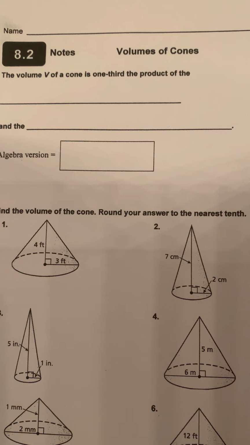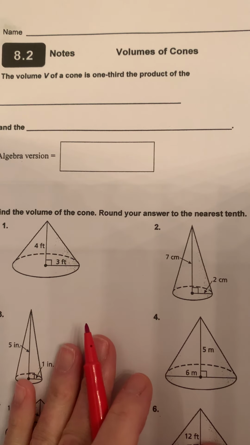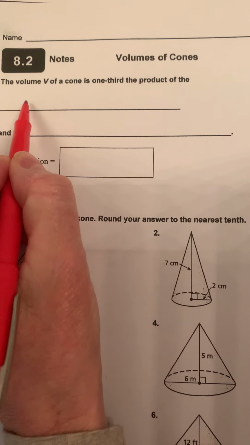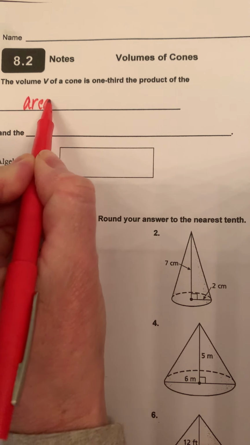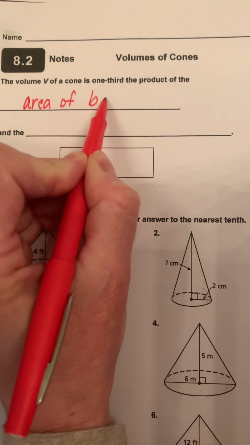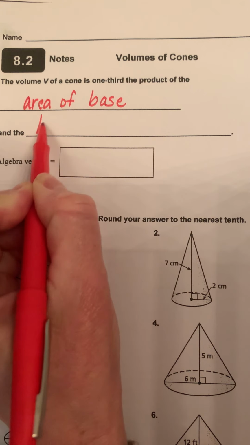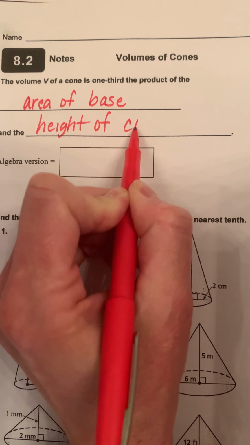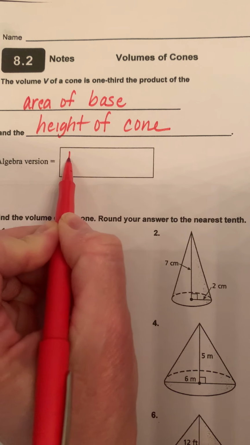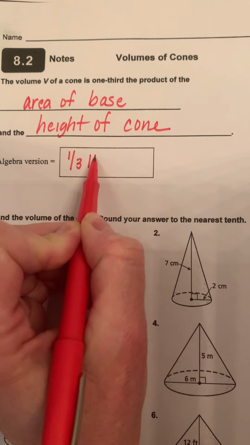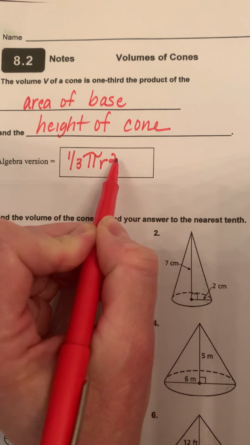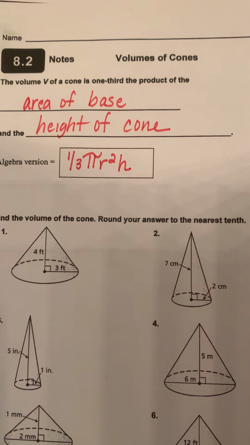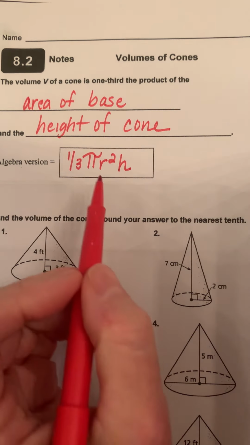So the volume of a cone is 1/3 the product of the area of the base and the height of the cone. So the formula you saw yesterday was 1/3 pi r squared h, okay?